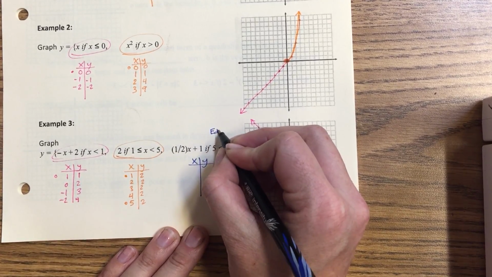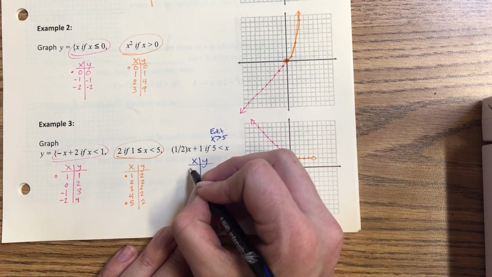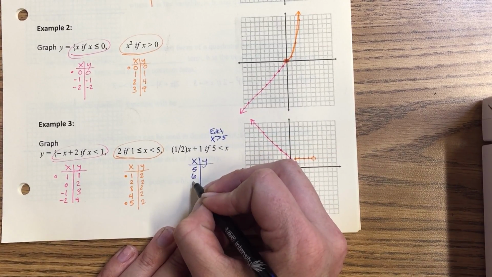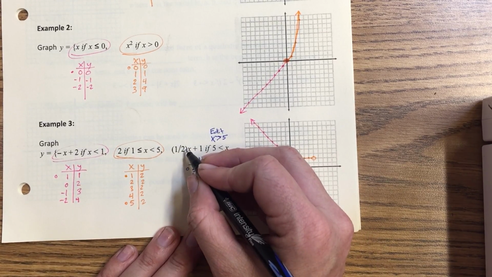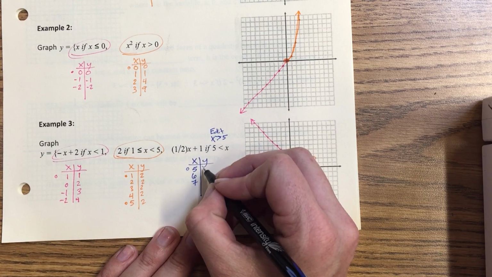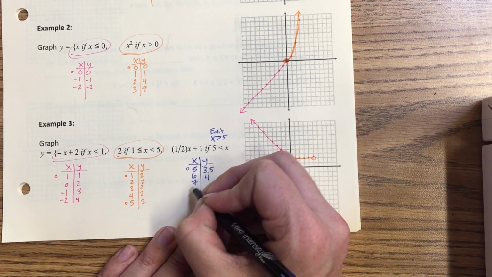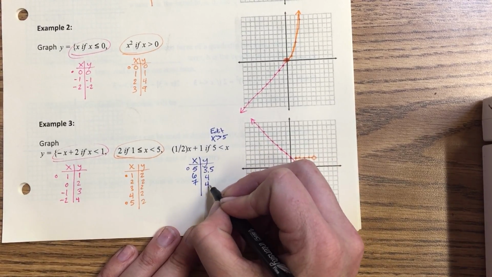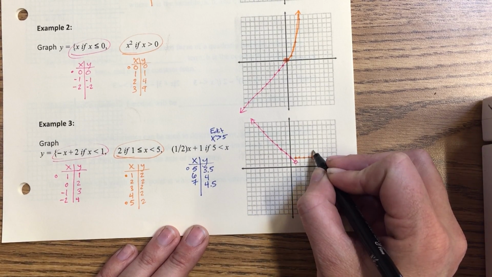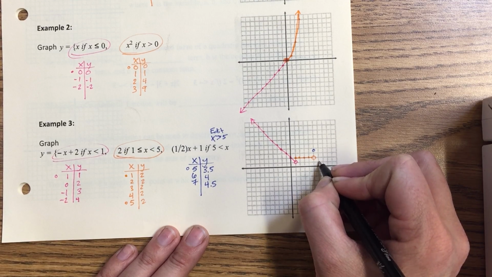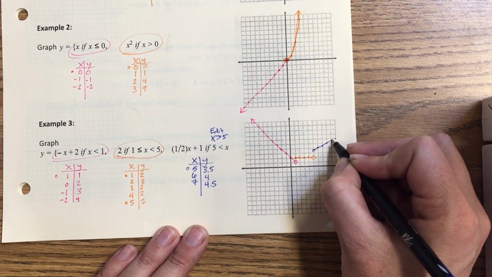This one should be written as x is greater than 5, which means I start with 5 and I go to the right, so I plug in 6 and 7, and it's an open dot. Plug 5 in, that'd be half of 5 is 2.5, plus 1 is 3.5. Half of 6 is 3, plus 1 is 4. Half of 7 is 3.5, which would be 4.5. 3.5. Then 6 up, 1, 2, 3, 4. 4.5. So it's going up by halves, and I draw my line.